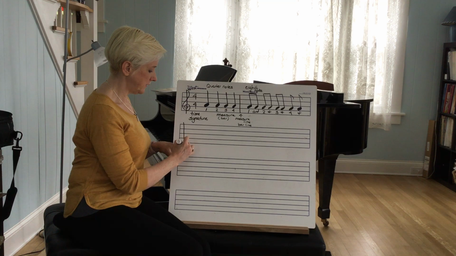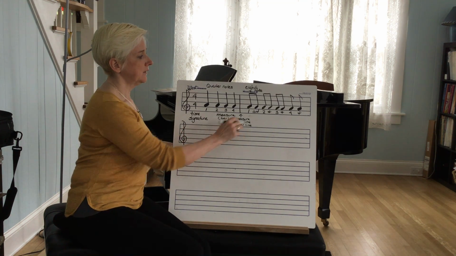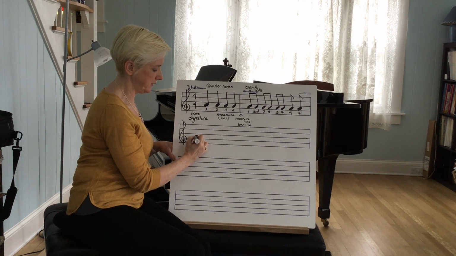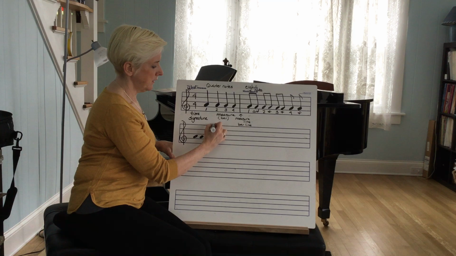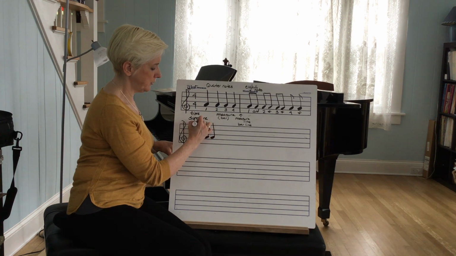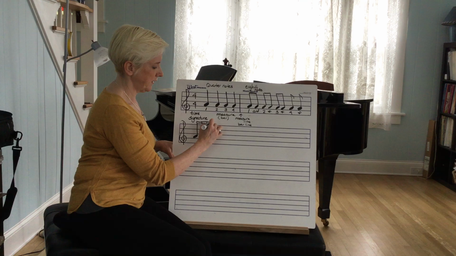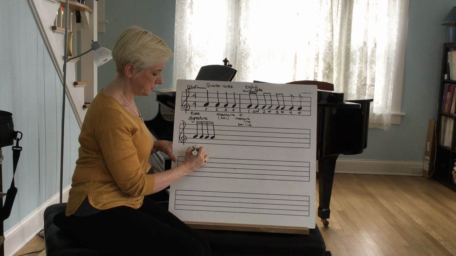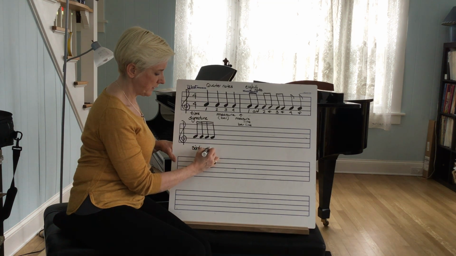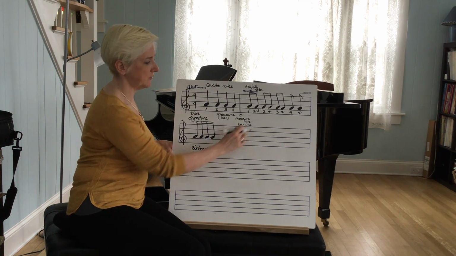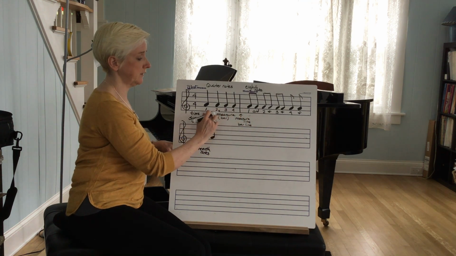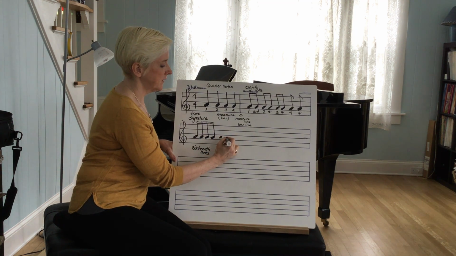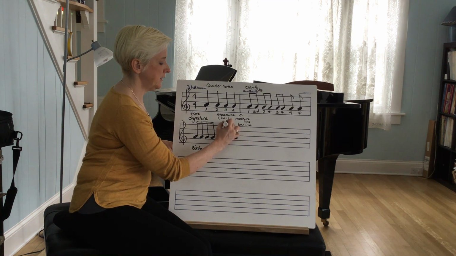So I can subdivide again. So instead of having 2 notes in a beat, I can have 4 notes in a beat. Notice that I don't need to write a new time signature, because I'm still technically in the same piece. So these are called 16th notes, and they are twice as fast as the eighth notes, which of course are twice as fast as the quarters. So it's going to take 16 16th notes to equal my 4 beats.